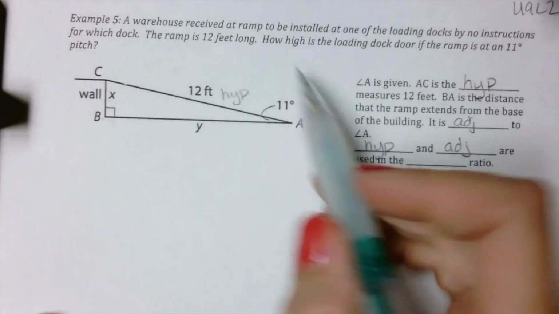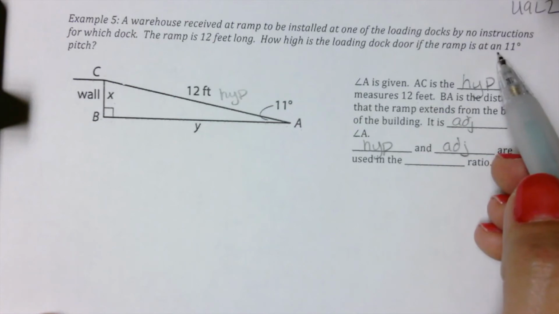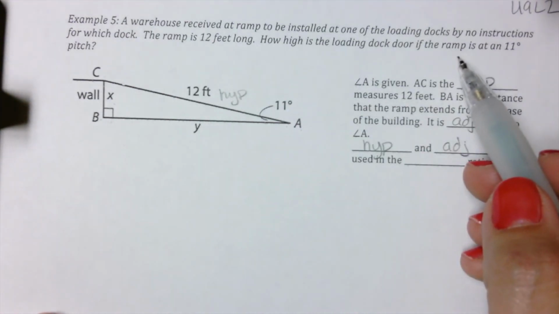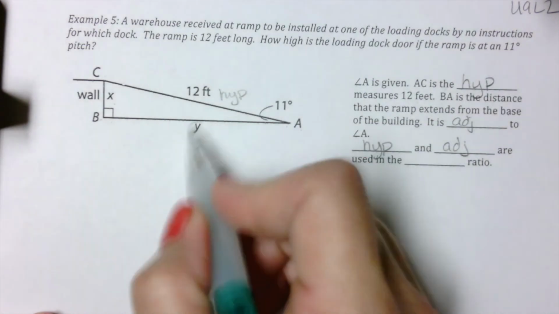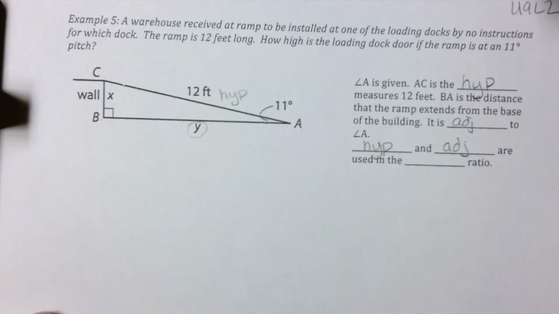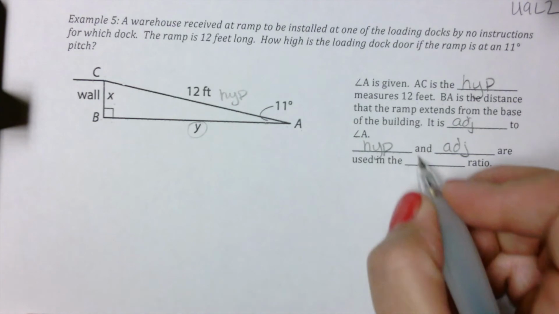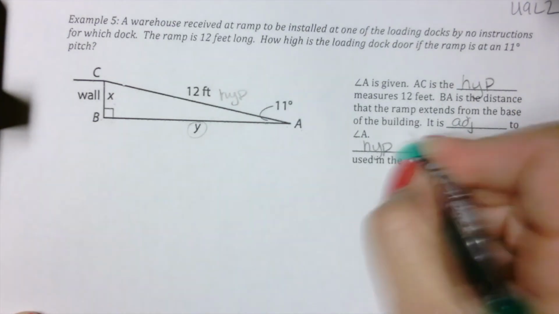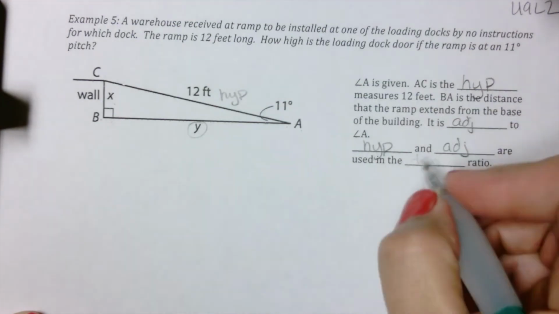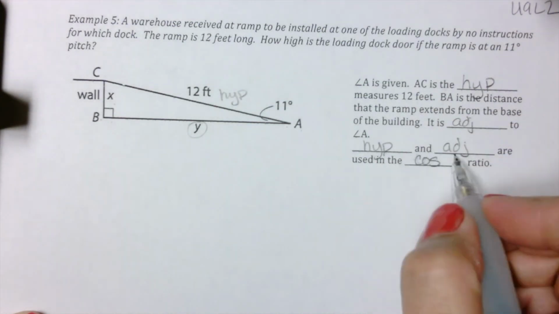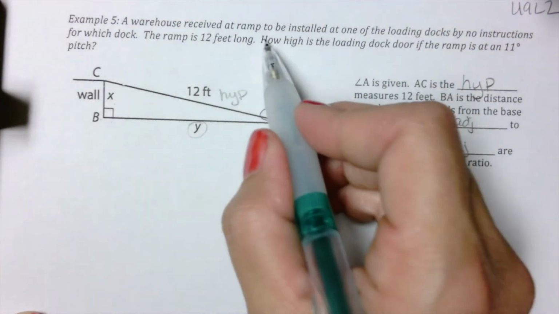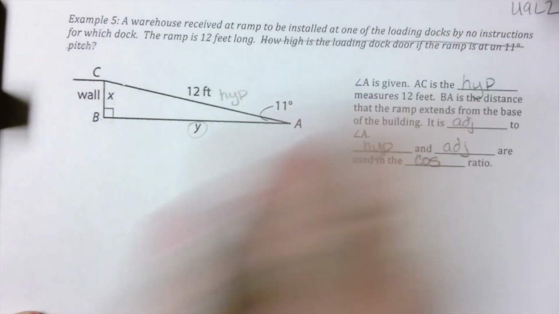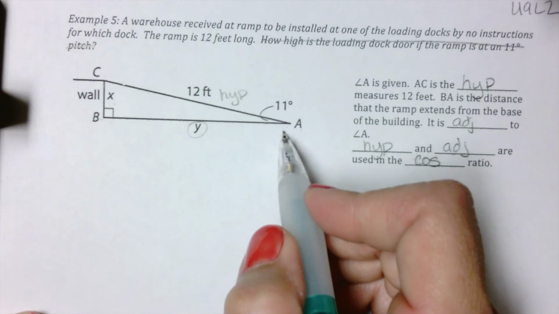So I had forgotten that I actually changed this question on your notes. These are some old notes. This question actually said to find the distance that the ramp will extend from the base of the building. So we're actually looking for this right here. That's what we actually want to find. And we're going to do that using not the tangent ratio that I just wrote down. We're going to do that using the cosine ratio because we know the hypotenuse and the adjacent. So ignore my problem that says how high is the loading dock. I want to know how far away from the building this will extend.